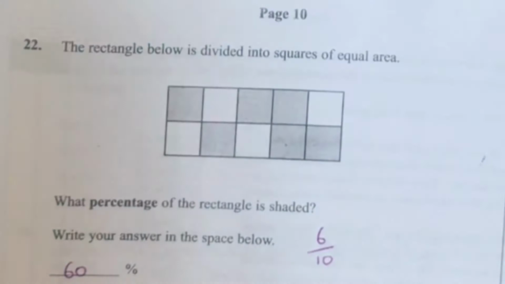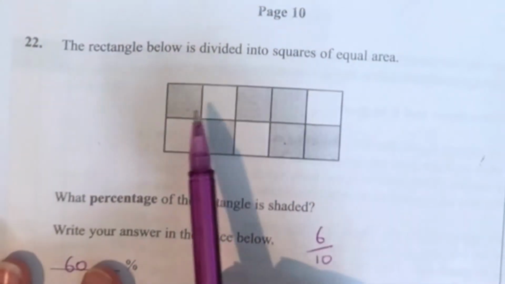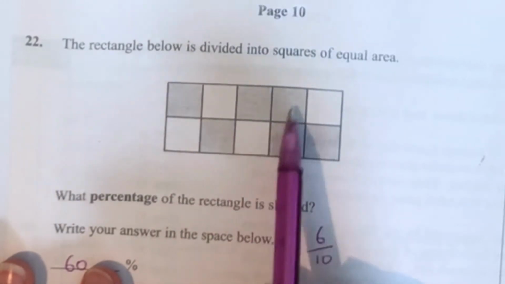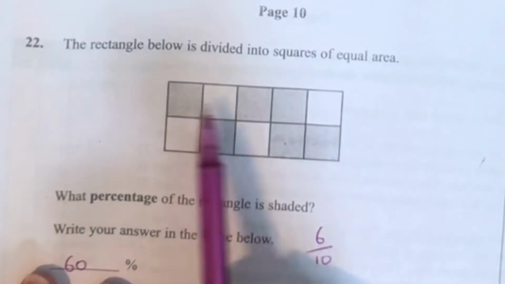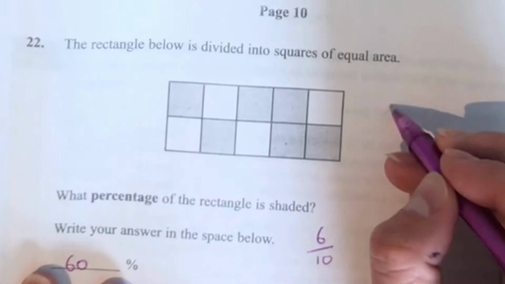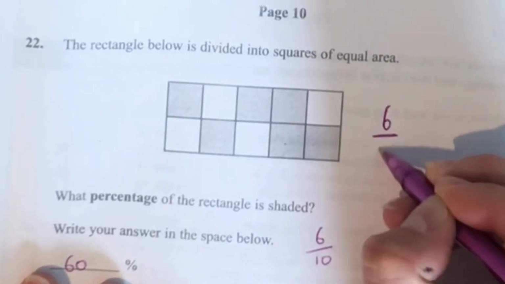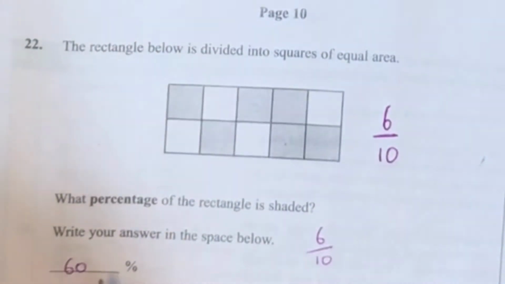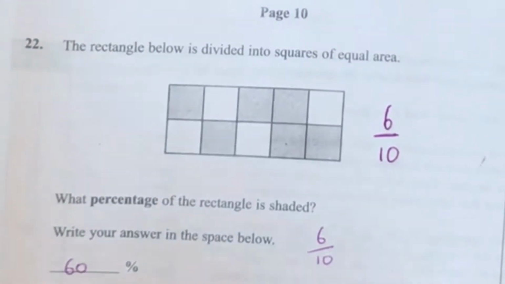Question 22. I've got a rectangle divided into squares. If you were to count the squares, you've got 2, 4, 6, 8, 10 altogether. There's 1, 2, 3, 4, 5, 6 shaded. So 6 out of 10. Convert that into a percentage, that's 60%.